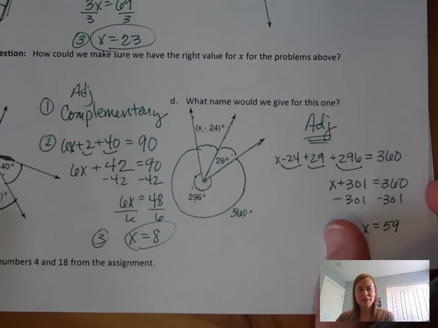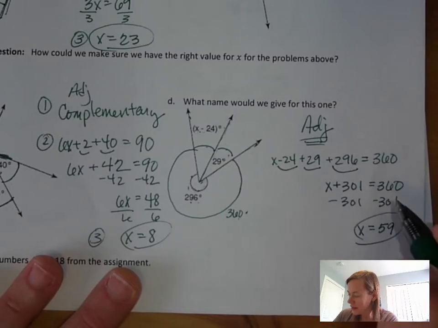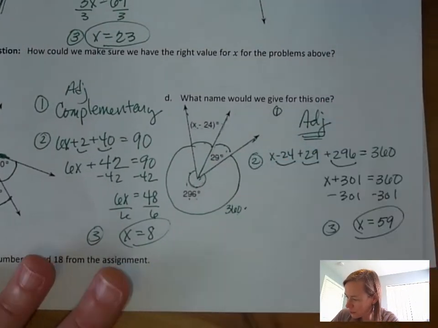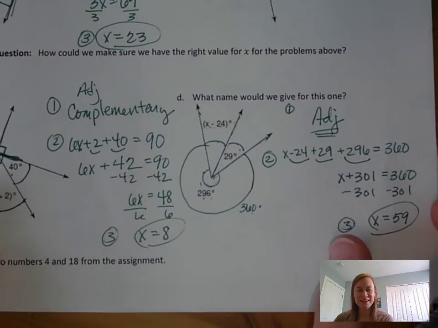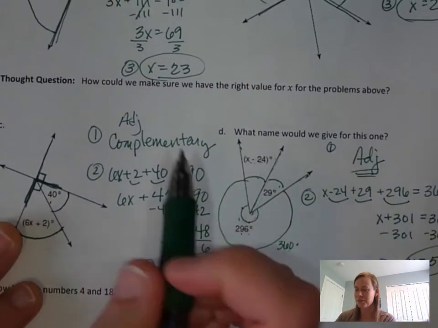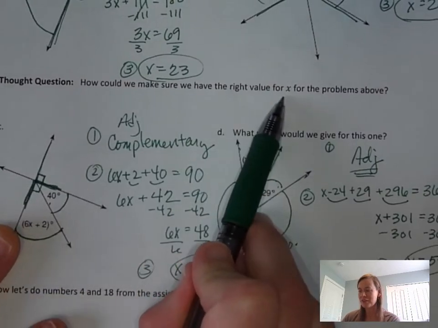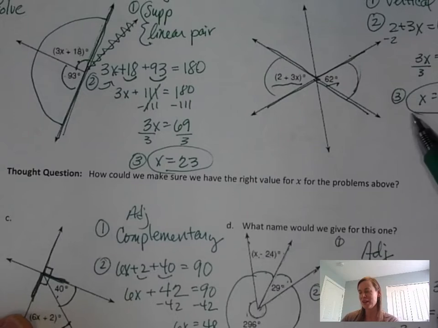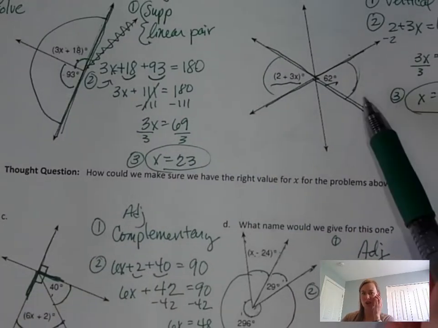All right, so there's another thing that I skipped over. Hang on, this was part 3, this is part 1, and this is part 2. There we go. There was one little line that I skipped over, you may have noticed. It says, thought question. How could we make sure we have the right value for x for the problems above? So for both of these, you kind of wind up with an x, and you're like, well, gee whiz, I hope that was right.